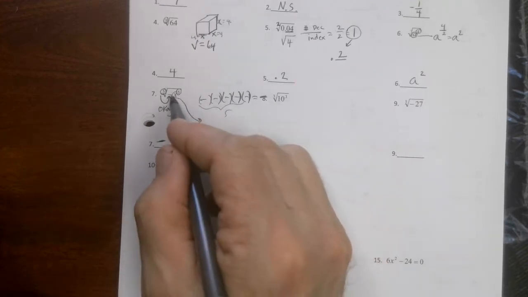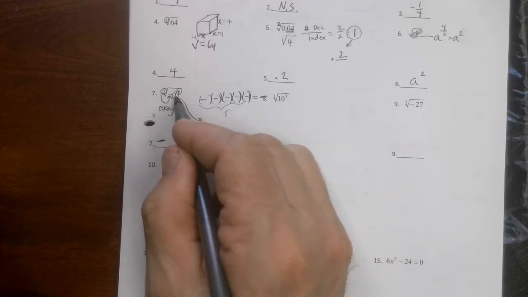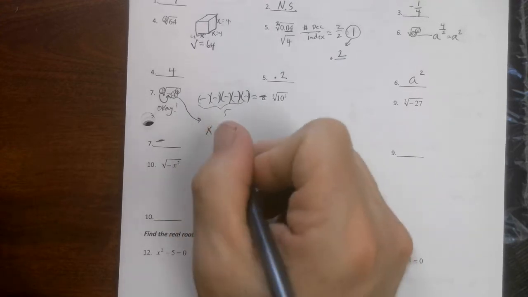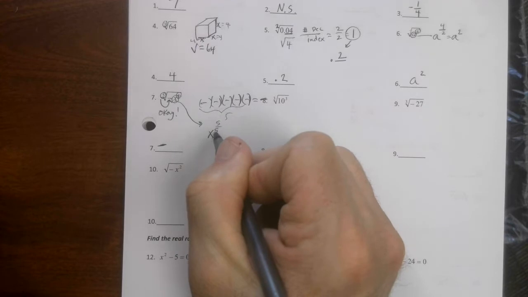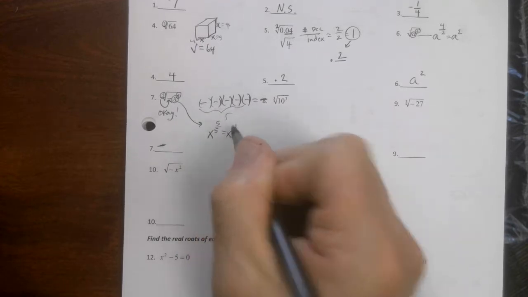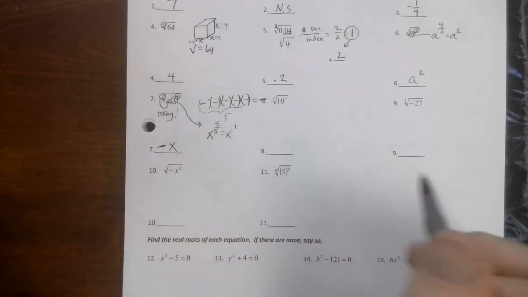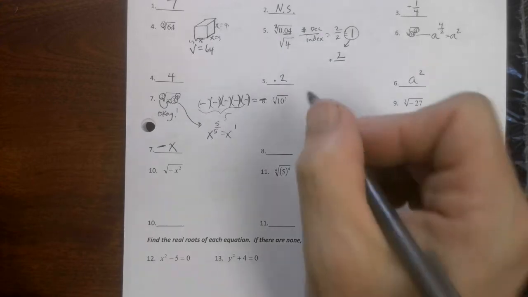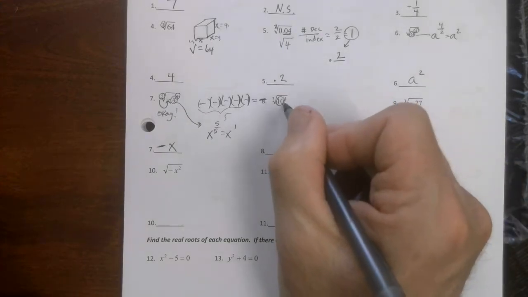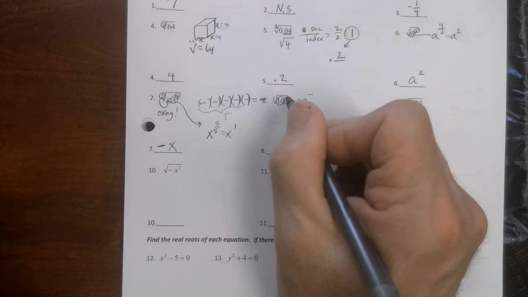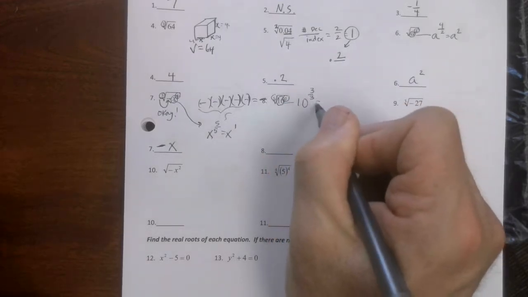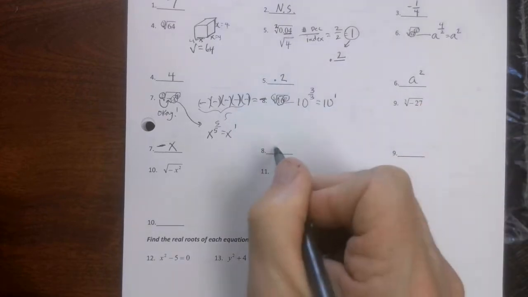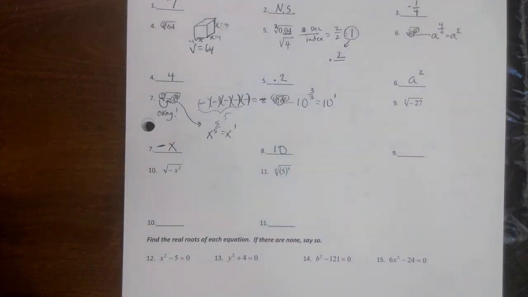Well, I take my radicand. I'm ignoring the negative right now. I take the radicand. I create that fraction. That's a 5. And I put it over the index, and that'd be x to the first. So it's just negative x. Same thing here. Take the radicand, slide it over, build a fraction, take the power, put it in the top, take the index, put it in the bottom, and that's just 10 to the first, which is just 10.